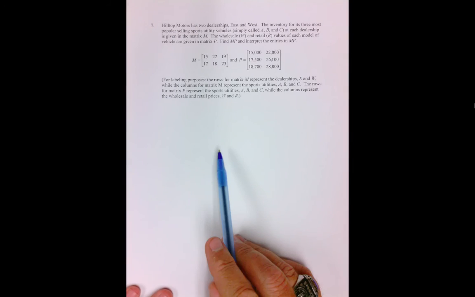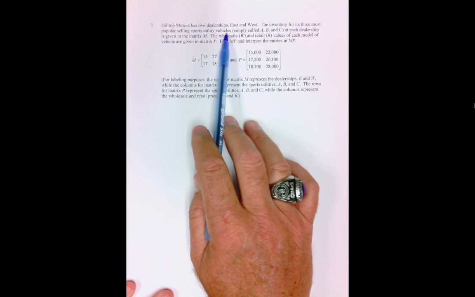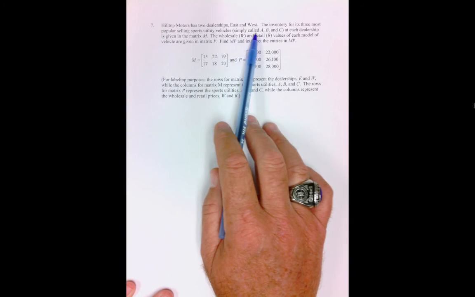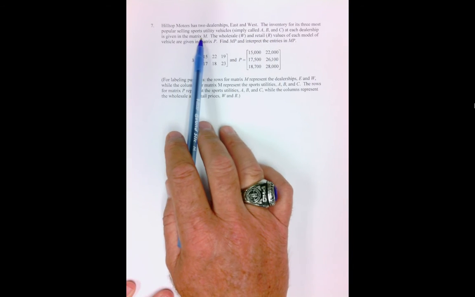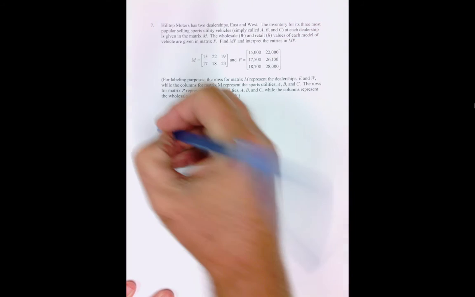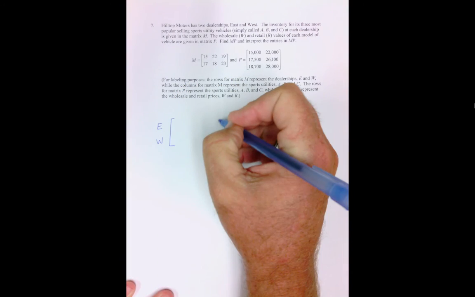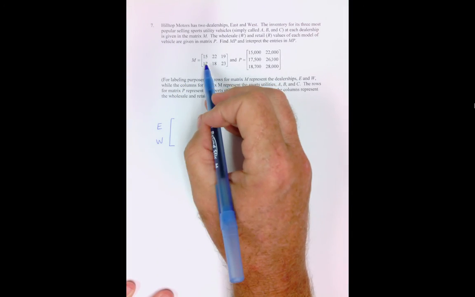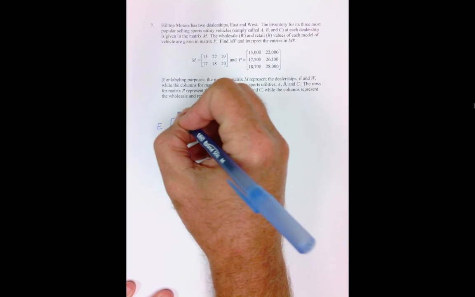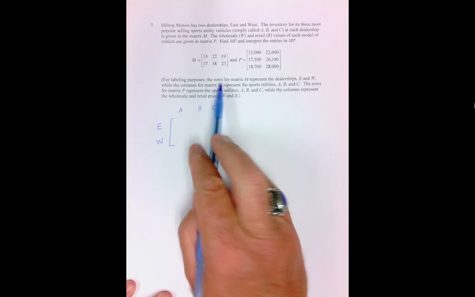All right, Hilltop Motors has 2 dealerships, east and west. The inventory for its 3 most popular selling vehicles, SUVs, simply called A, B, and C at each dealership, is given in matrix M. So it looks like M. We have east and west. In the inventory, we'll call the vehicles just A, B, and C. Okay, it says down here, doesn't it?